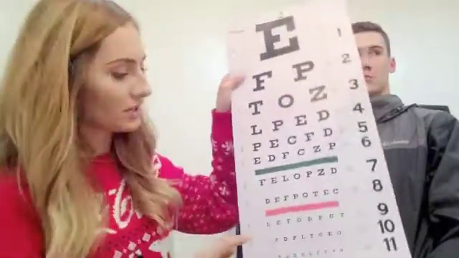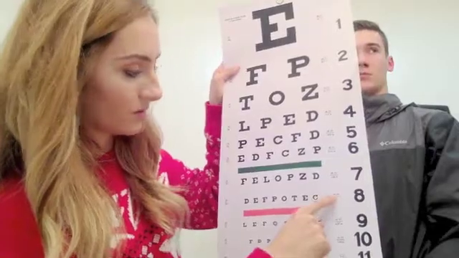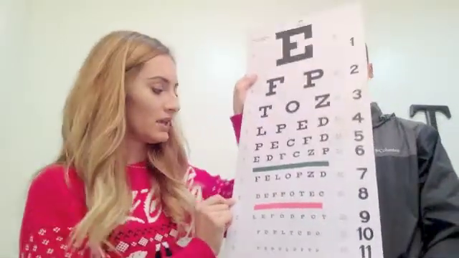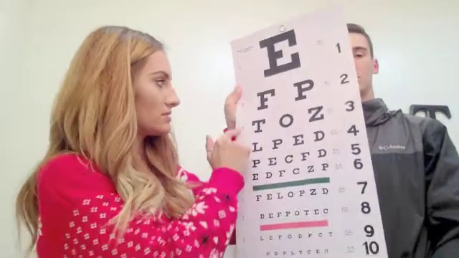Each line has a number next to it, and it says 20 feet, and then 20/20. So at 20 feet, this person would be able to read what normal people can see at 20 feet. As it changes, you can say at 20 feet, you can read what normal people see at 100 feet. And that will just change.